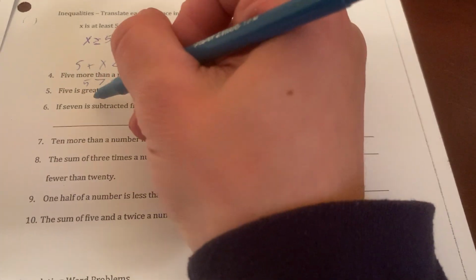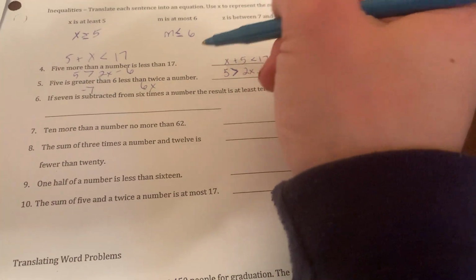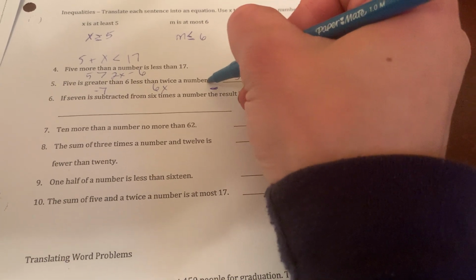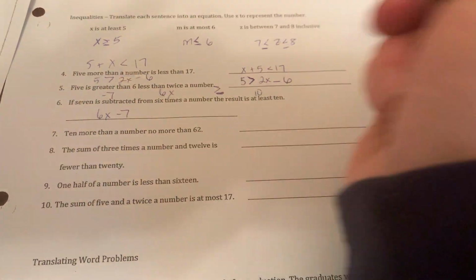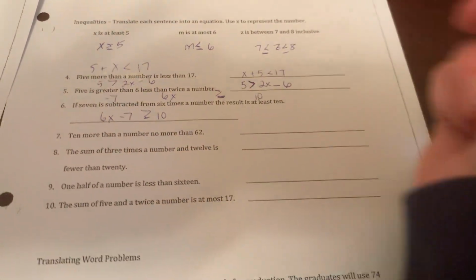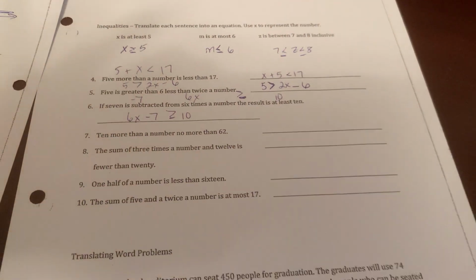If 7 is subtracted from 6 times a number, the result is at least 10. At least is equal to, but you can also be greater. So 7 is subtracted from 6x, and it's at least 10. Okay, always read it back and see if it makes sense.